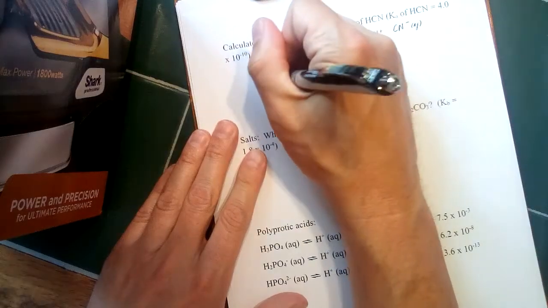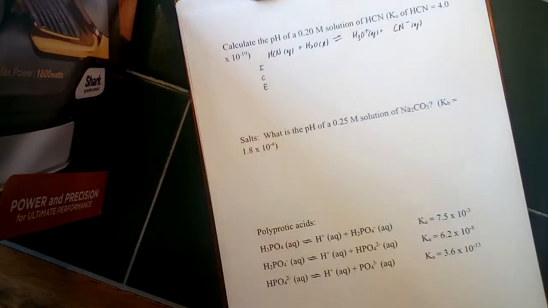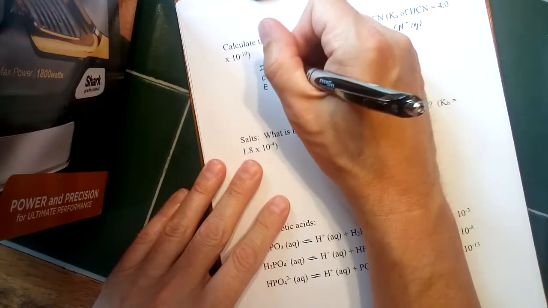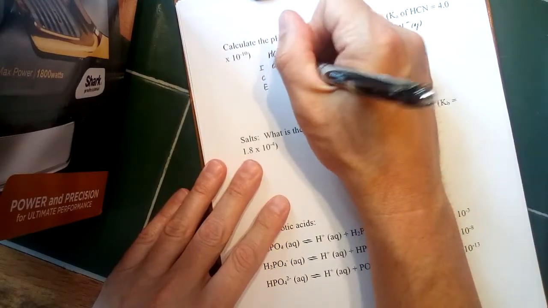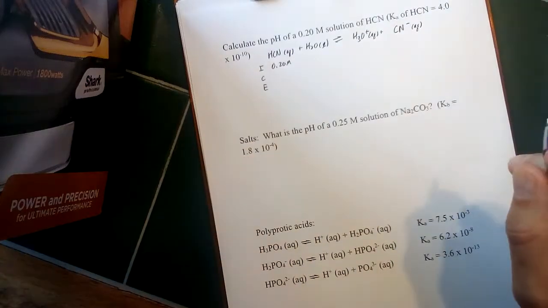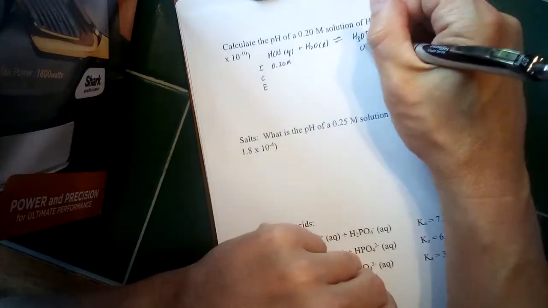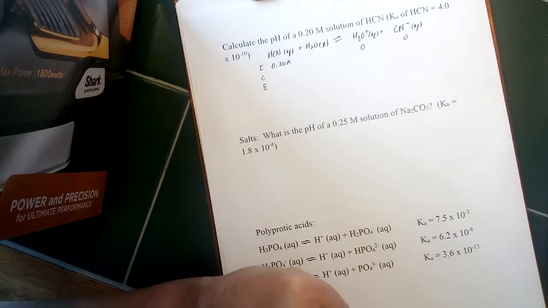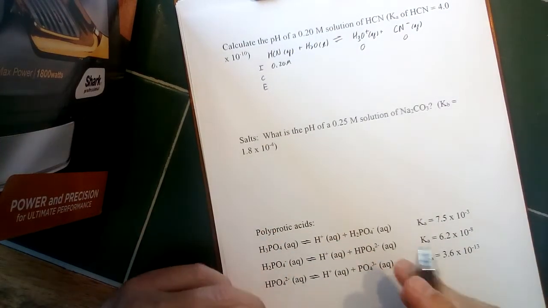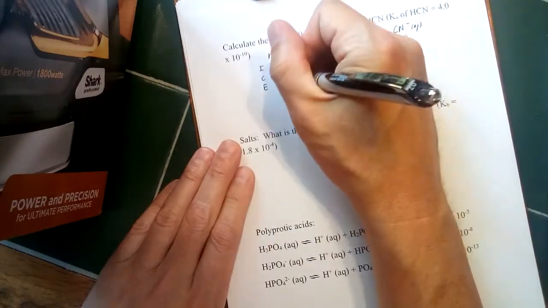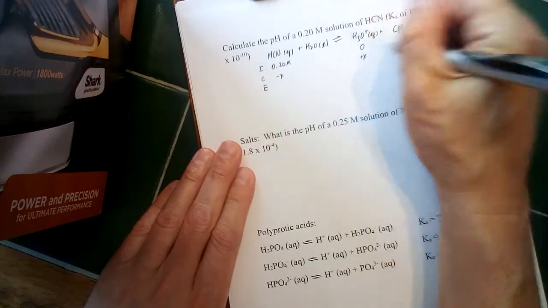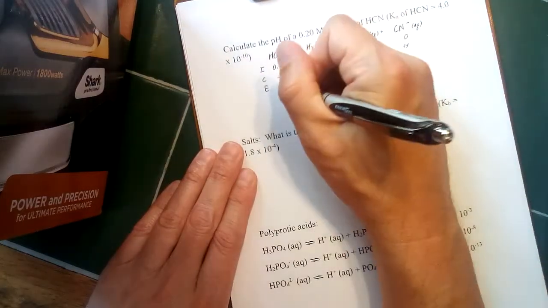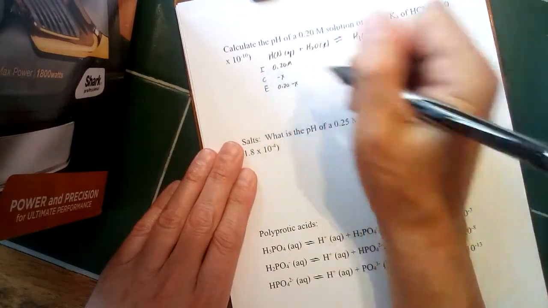Now, this is an equilibrium, so we'd want an ICE chart. All we really know here, other than Ka, is the initial concentration is 0.2 molar. Now, we know there's no products, as we have not yet approached equilibrium under initial conditions. So we know the equilibrium is going to shift forward, minus x here, plus x here, plus x here. That means at equilibrium, that would go as x, x, and 0.20 minus x.